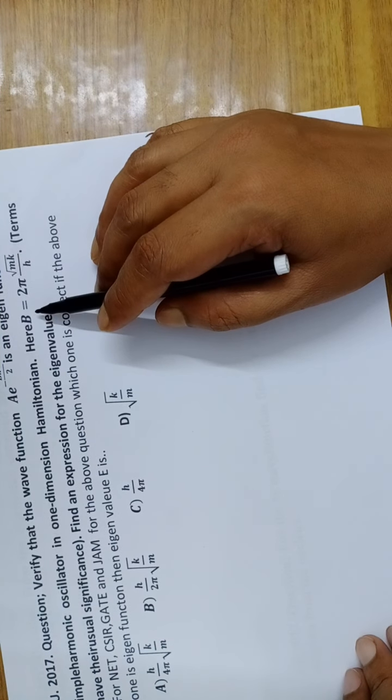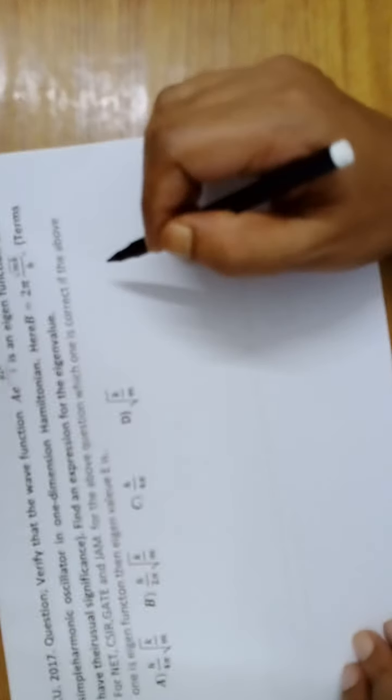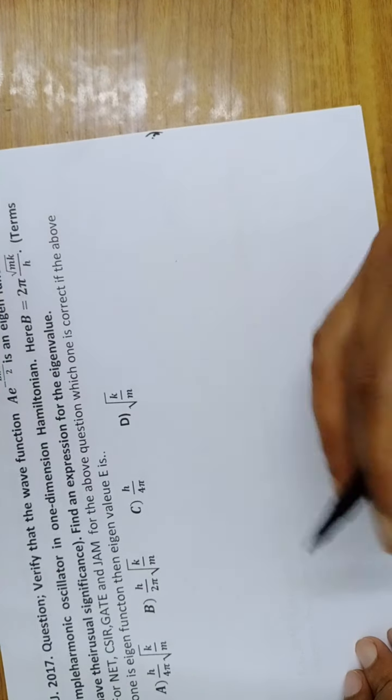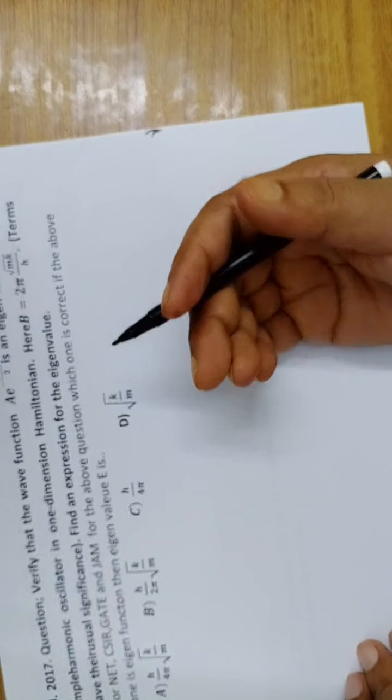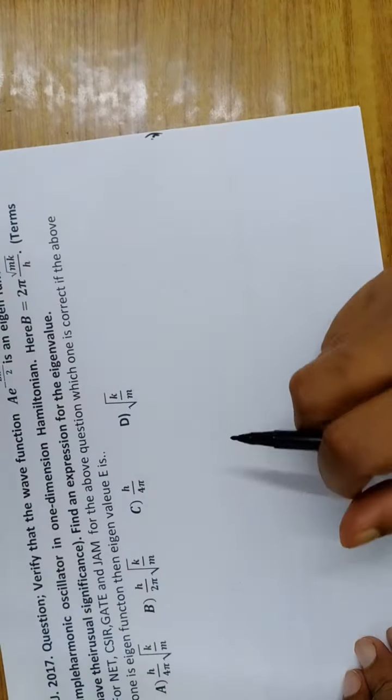Now b equal to 2 pi root over mk by h, and terms have their usual significance. Find an expression for the eigenvalue. So what will be the eigenvalue? In NET, GATE or JAM, this question may arise in this way.